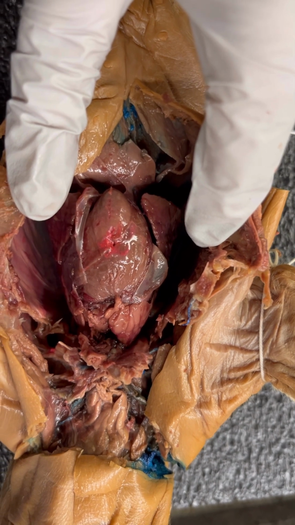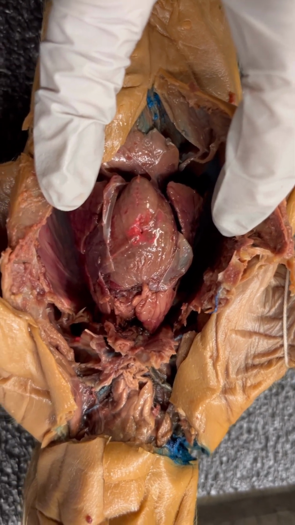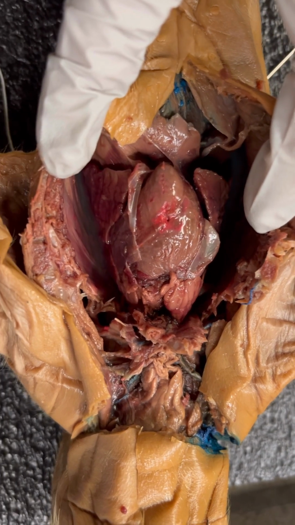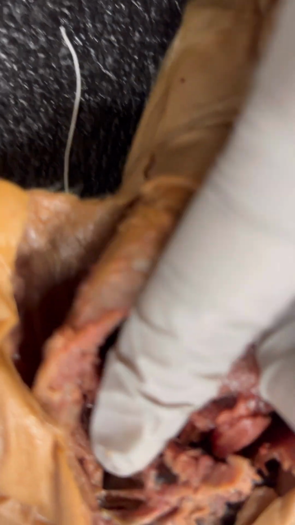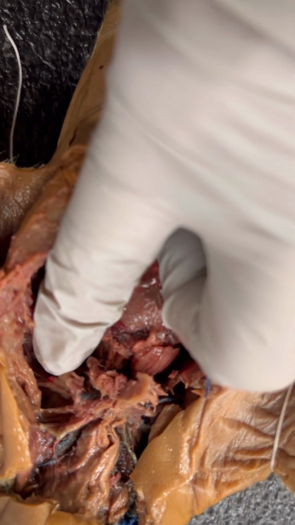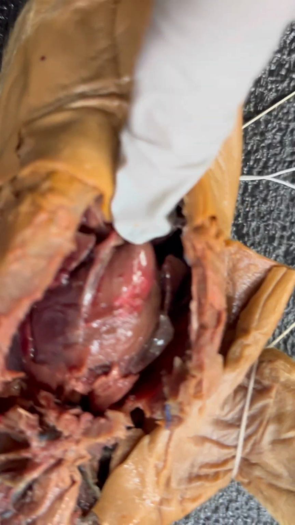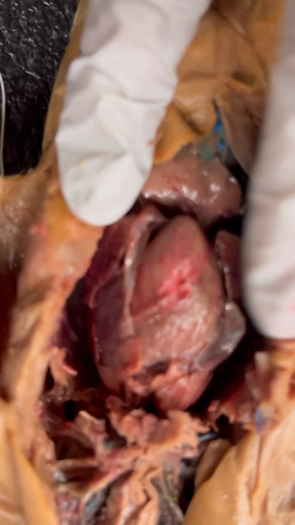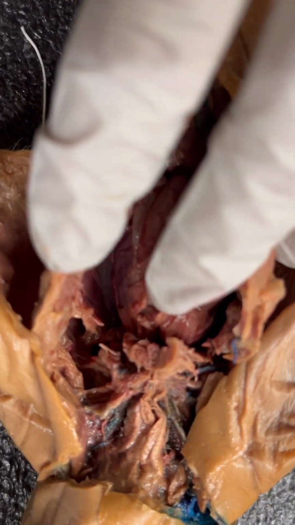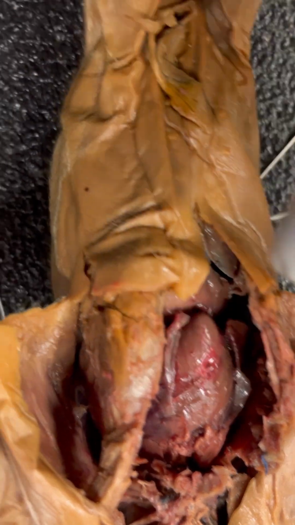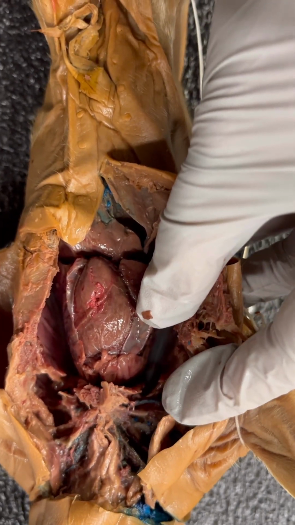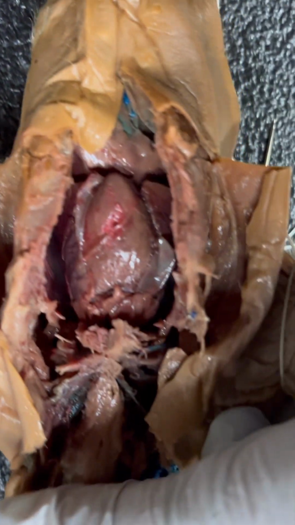What else do I need to show you? Down here, the left subclavian artery is going to be right here. And the left ventricle is going to be here. You have the right ventricle here. The right subclavian artery. Then up here was a nice clean dissection.